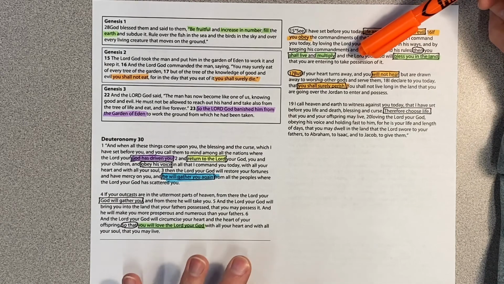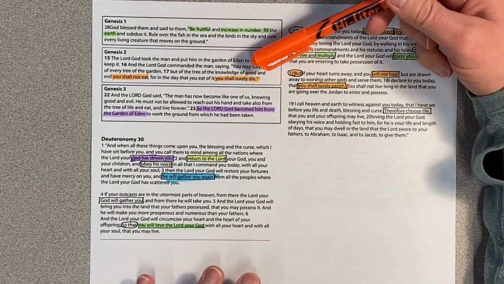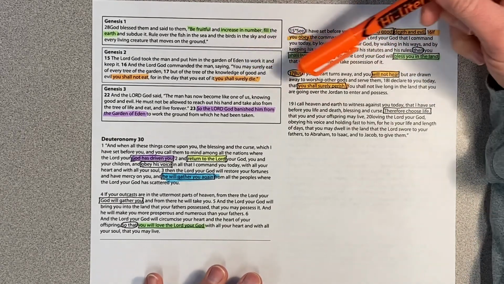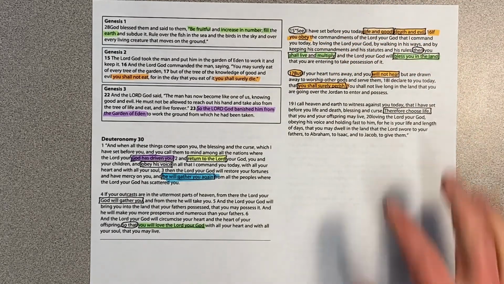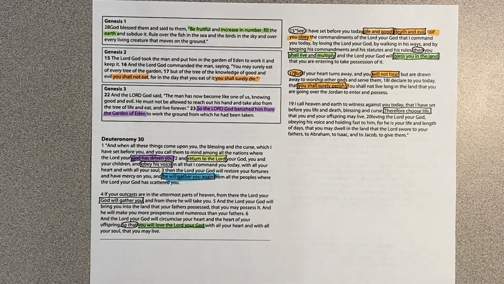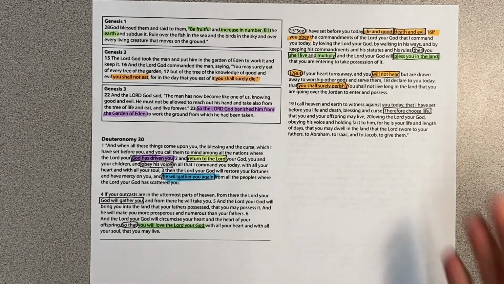Here I'm setting them before you. And if you don't listen to his voice, you're going to surely die. You will surely die. And he sets this before them, and he says, choose life.